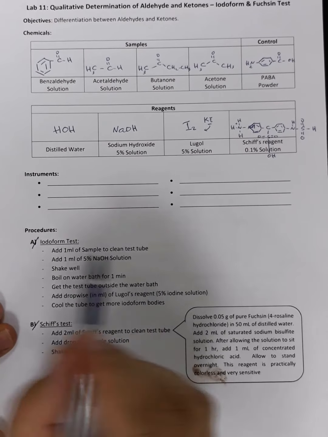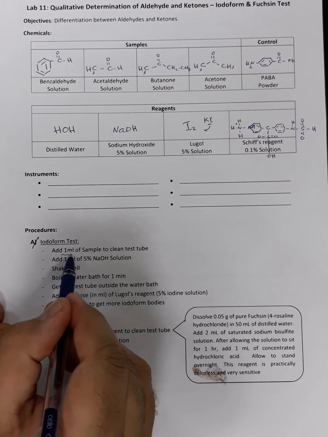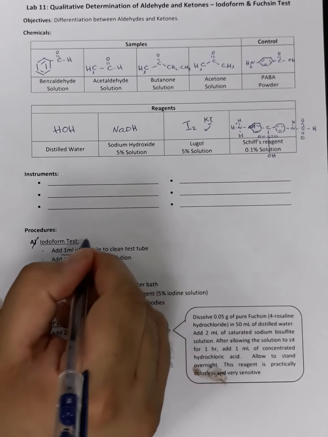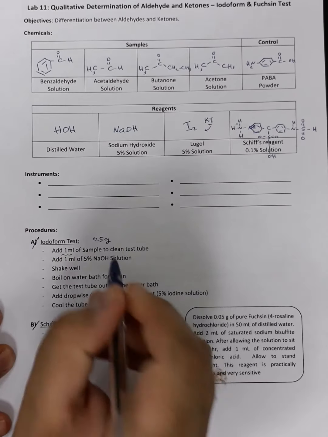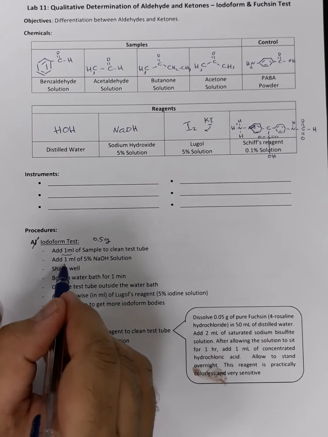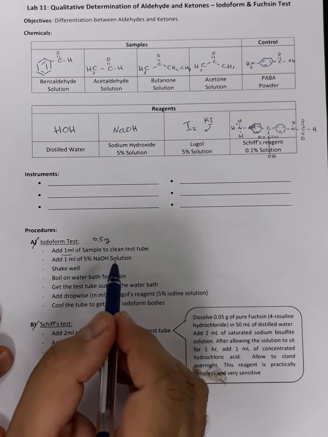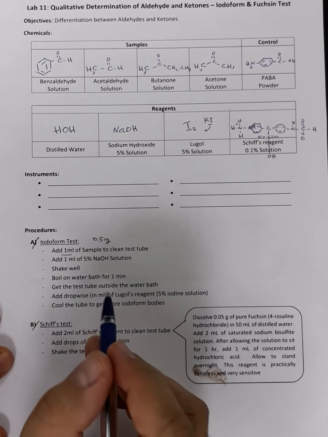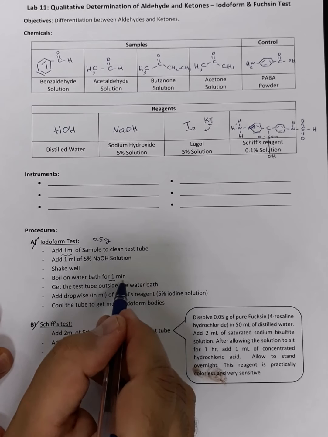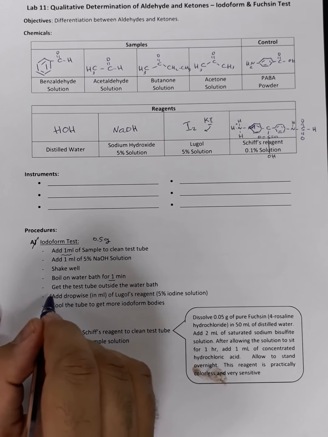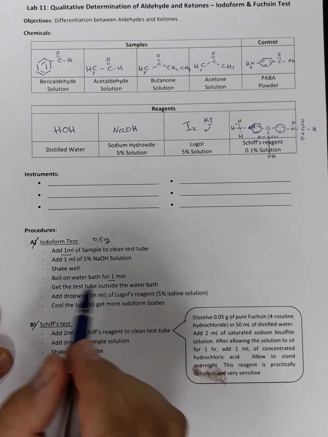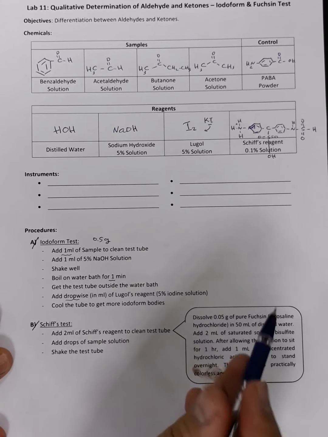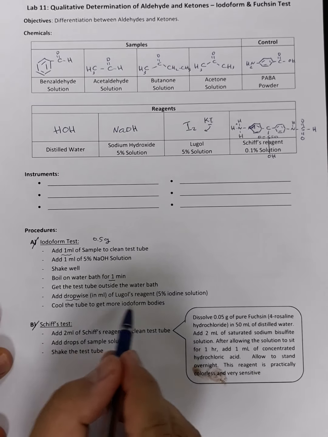Okay, for the iodoform test, simply we will take 1 ml of the sample solution if it is liquid, while if it is solid we will take 0.5 gram, and I'll just write it here in a test tube. Then we are going to add 1 ml of 5% sodium hydroxide to ensure that the media becomes basic. Then we shake them well. Next step, we boil it in a water bath for 1 minute. Then we take the test tube out of the water bath, and we add dropwise Lugol's reagent, which is 5% iodine solution. Then we cool the tube to get more iodoform bodies.